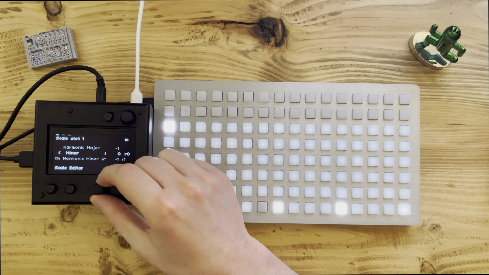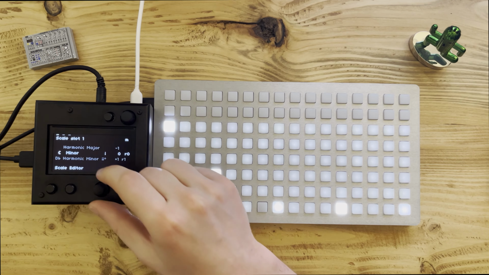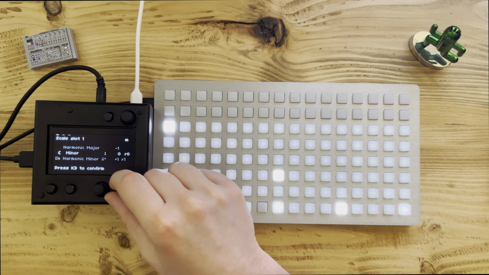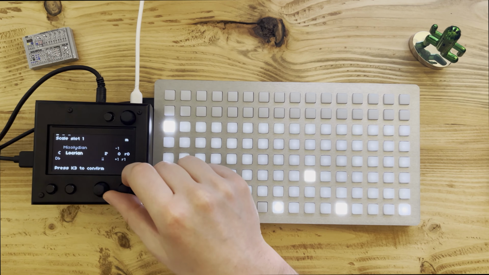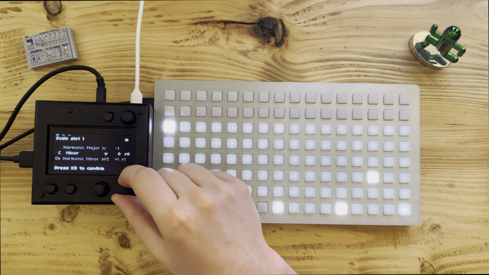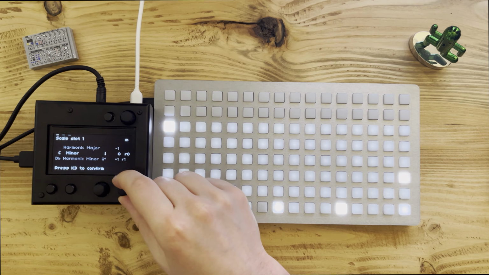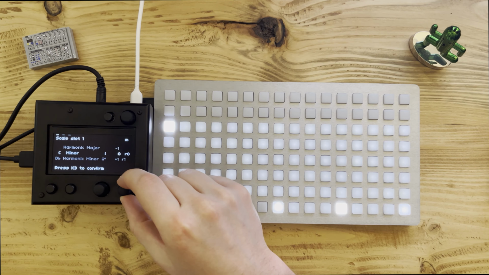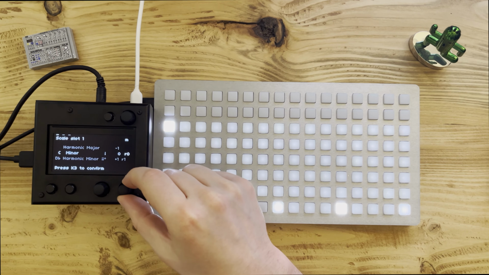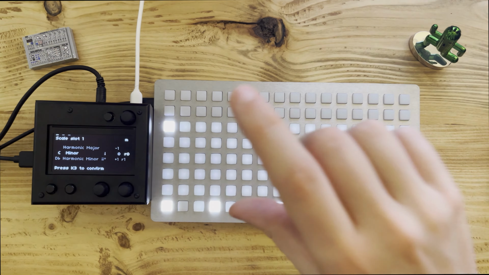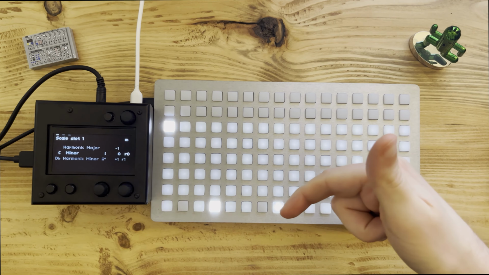For each scale slot, it's possible to select the root, scale type, degree, the transposition, and the rotation. The rotation allows you to take higher notes and move them down lower onto the scale.